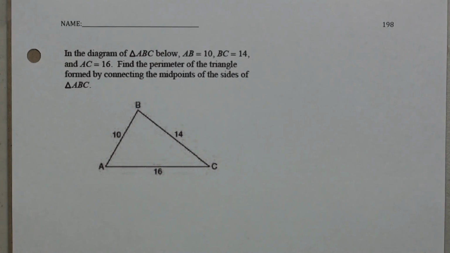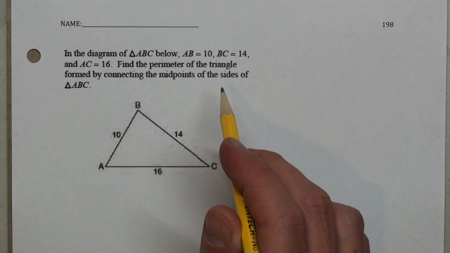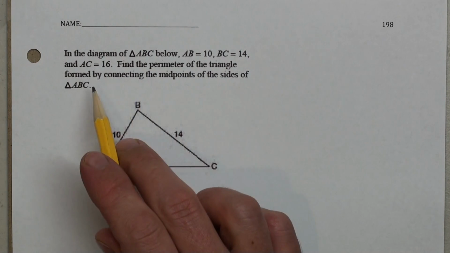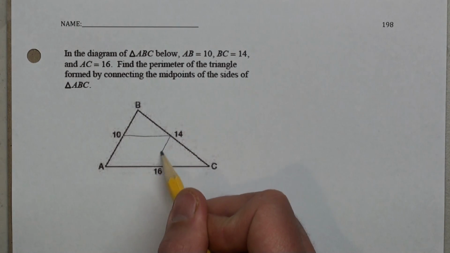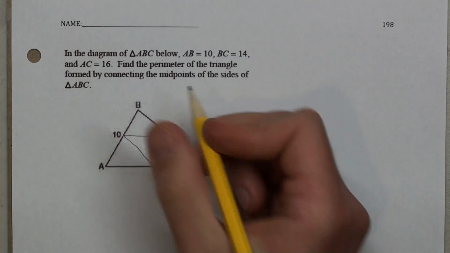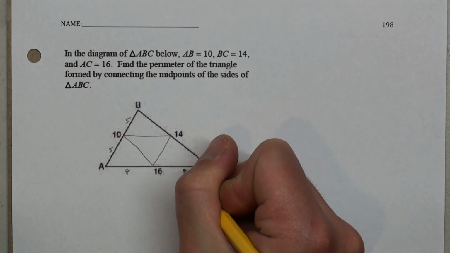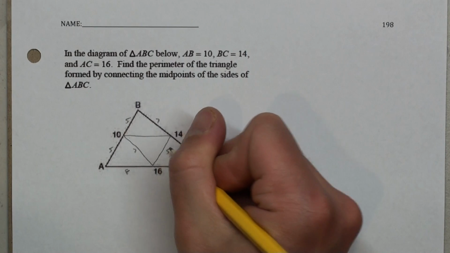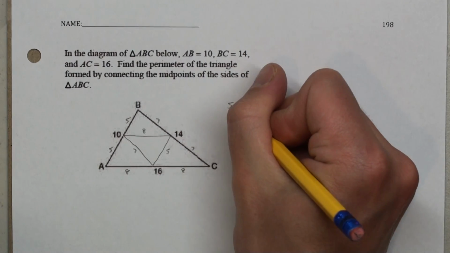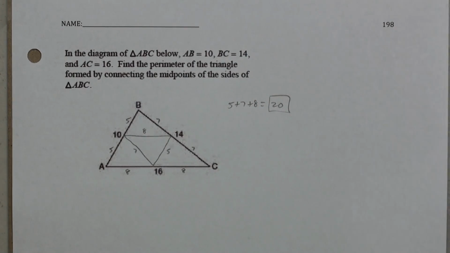In the diagram below, AB is 10, BC is 14, and AC is 16. Find the perimeter of the triangle formed by connecting the midpoints of the sides of ABC. So this would be 5, this would be 5, this would be 8, this would be 8, this would be 7, this would be 7, this would be 7, this would be 5, this would be 8. 5 plus 7 plus 8 is 20. I think, yes.